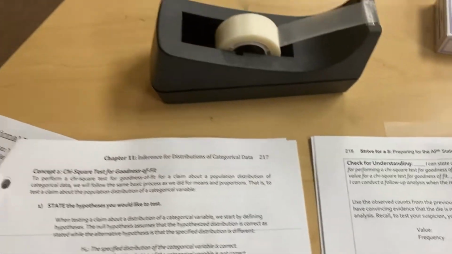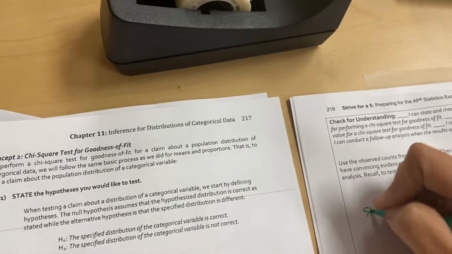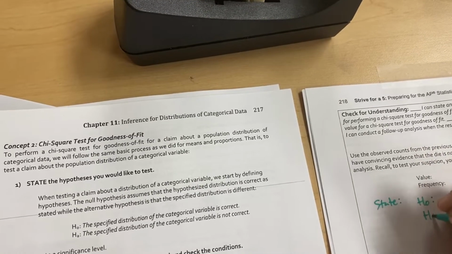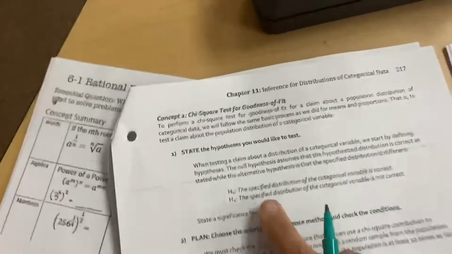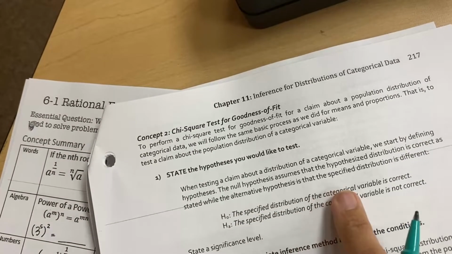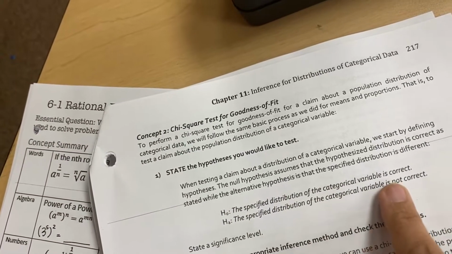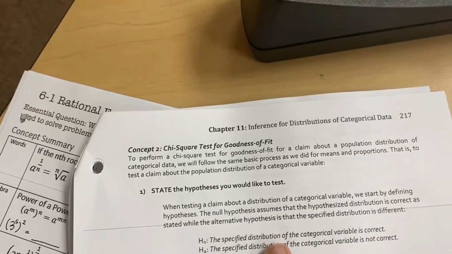Let's do it, okay? So it says state, I have to do my H sub O and H sub A, right? Now they said for a goodness of fit, it's just the specified is correct, they're not lying, and whatever the distribution was is now not correct. So I just have to add in my context, okay?